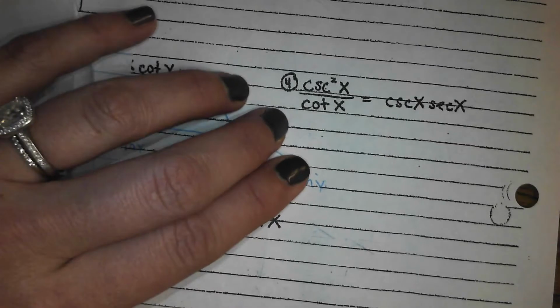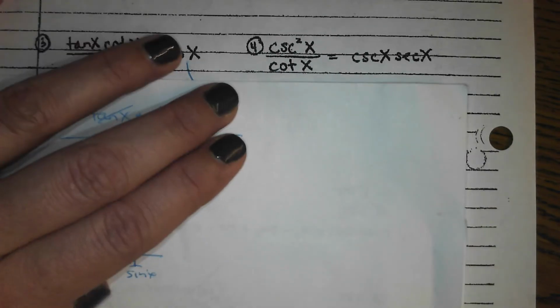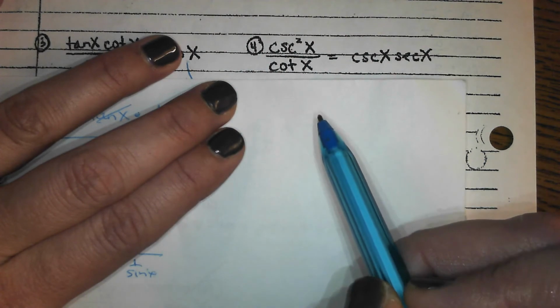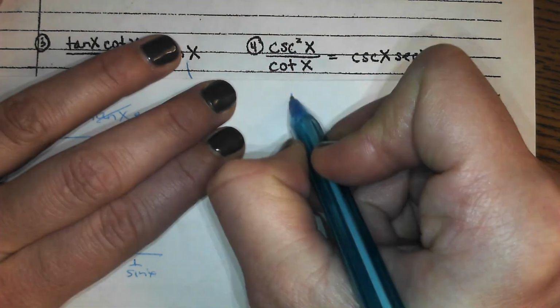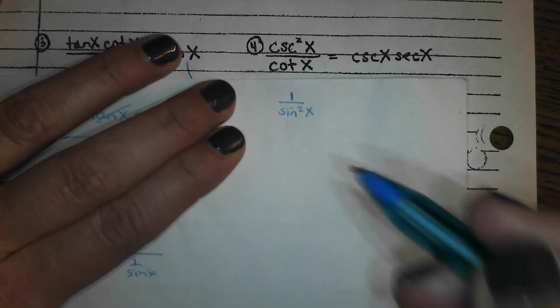Oh boy. Cosecant squared. I'm just going to do this so I can work down. Cosecant squared, cosecant is the reciprocal of what? Sine. So cosecant squared is the same as 1 over sine squared, all over.